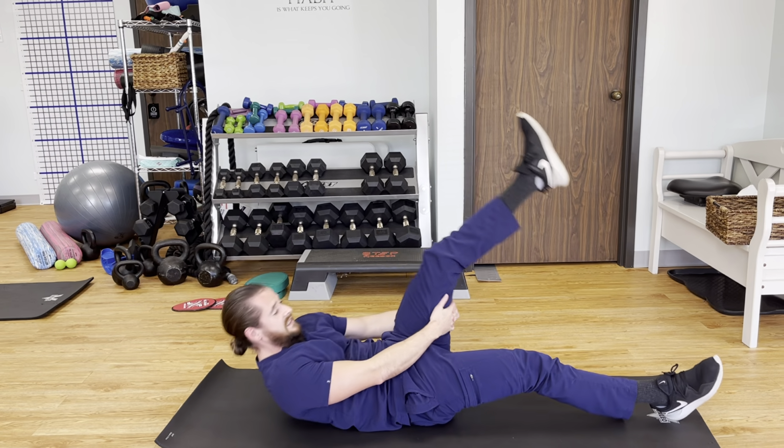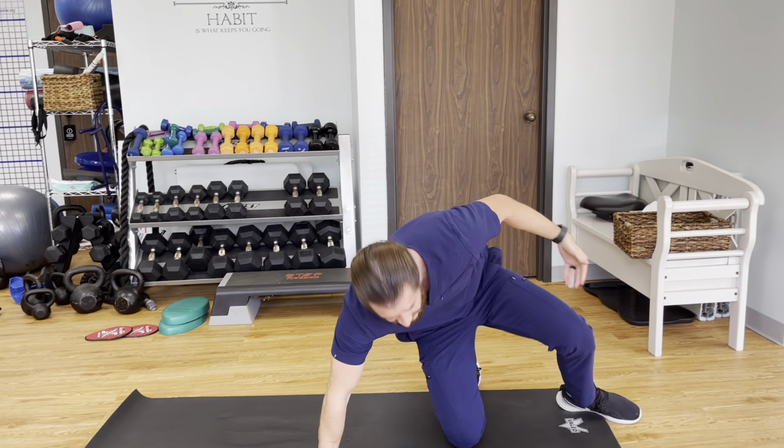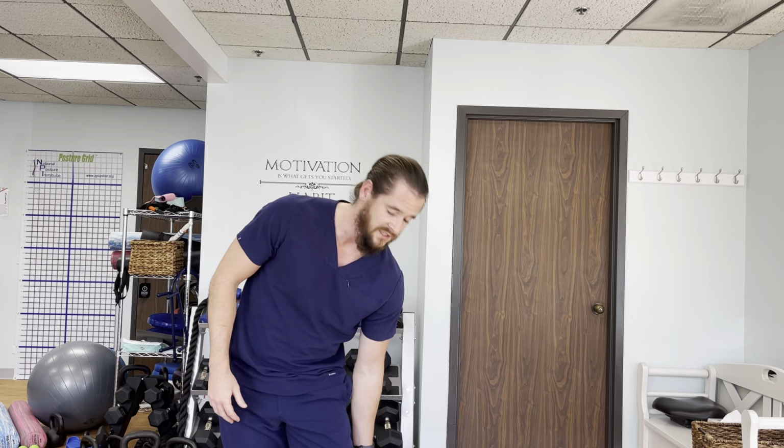But if you're experiencing sciatic nerve pain, these should ease the symptoms. It should cause them to come more centralized toward the spine and help out with those kind of aches and pains, as well as hamstring tightness and rest of the lower leg tightness.